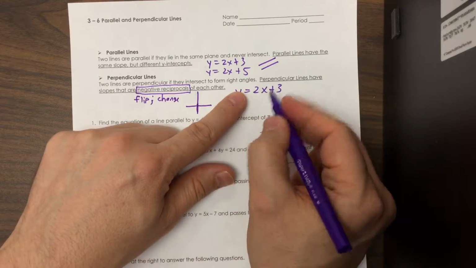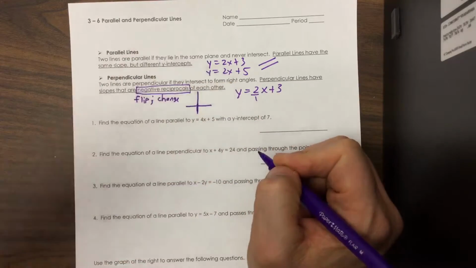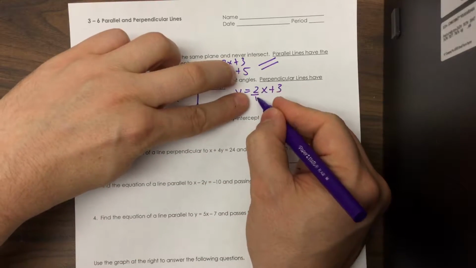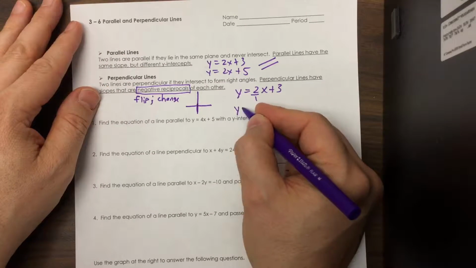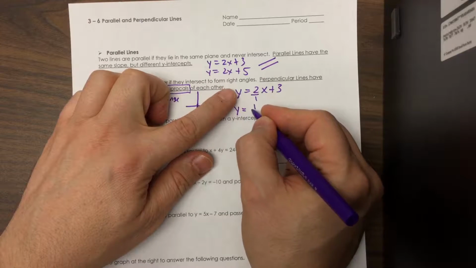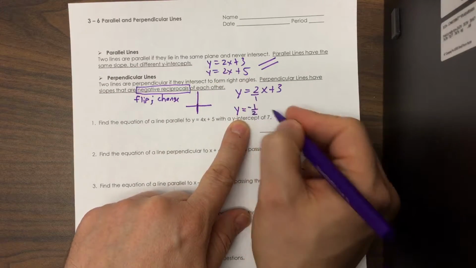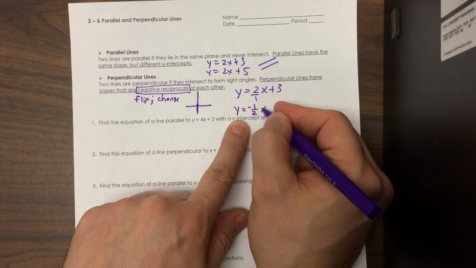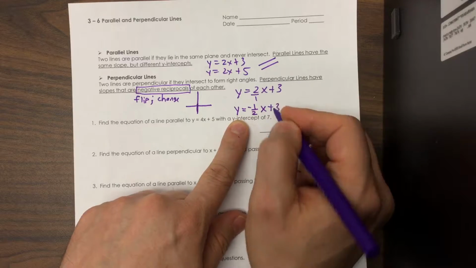Now, how do you flip a number upside down if there's not a fraction? Well, 2 is the same thing as 2 over 1. So if you remember that and flip it upside down, a line with a negative reciprocal slope would be turned to 1/2, and I would change it from positive to negative. It would be negative 1/2 x. And I can use the same b value if I want. It doesn't really matter.